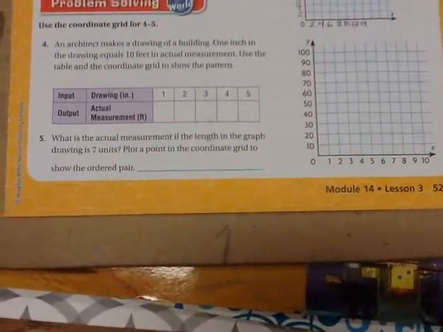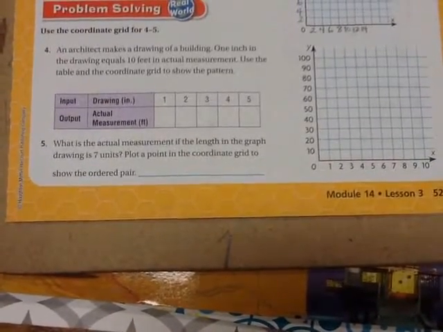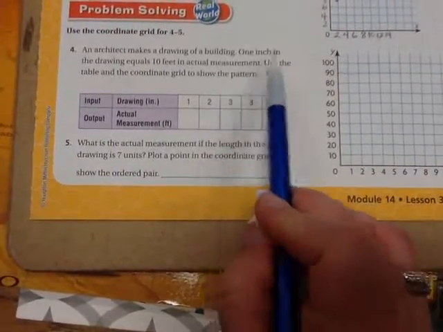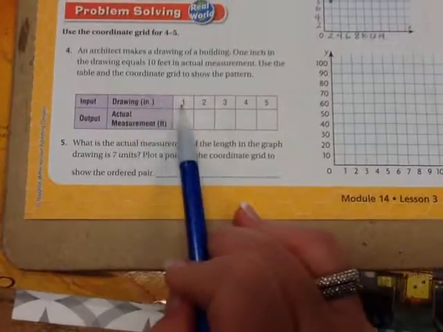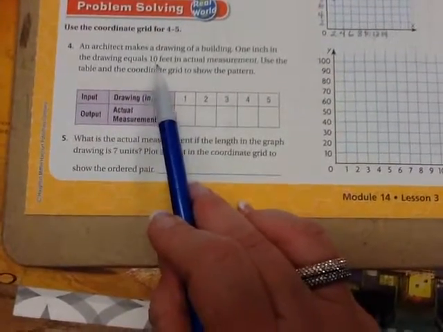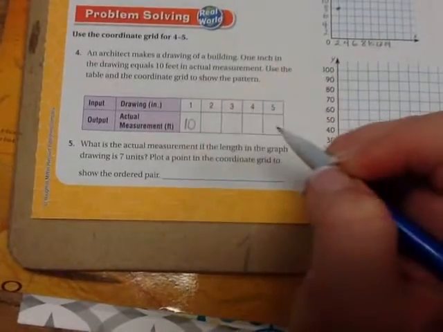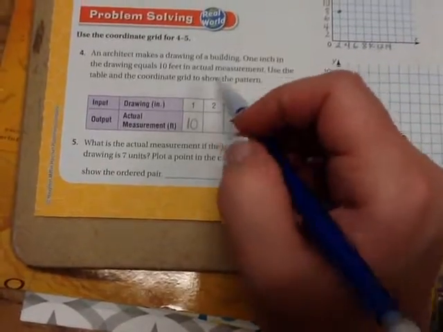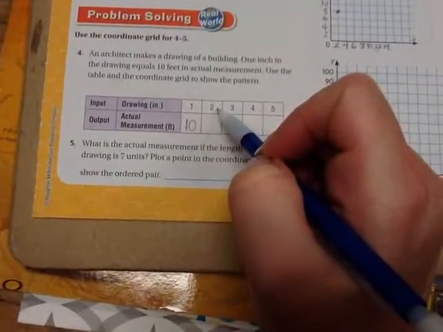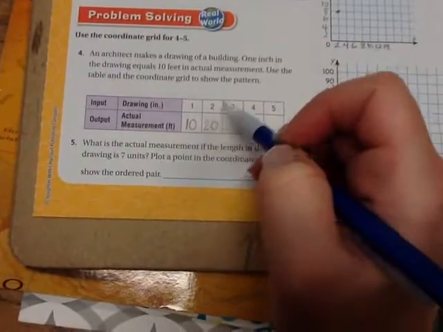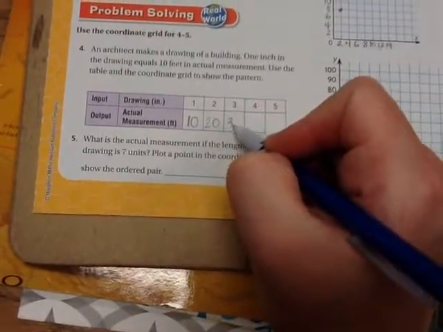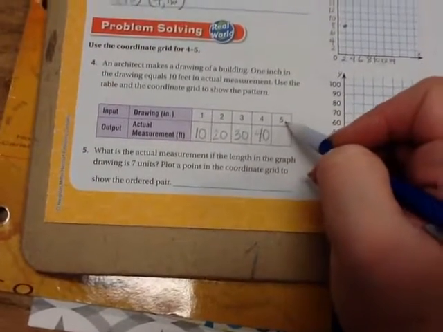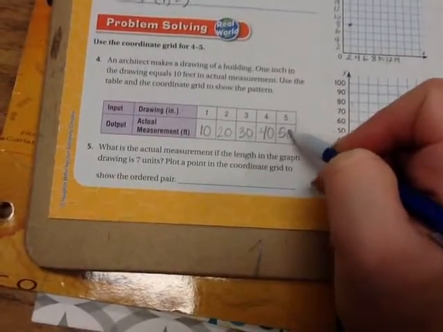All right, number 4, it says an architect makes a drawing of a building. 1 inch in the drawing equals 10 feet in the actual measurement. So literally it's telling you 1 inch in the drawing is 10 feet in the actual measurement. Use the table and coordinate grid to continue. So if 1 is 10, 2 inches is going to be 20 actual feet. 3 is going to be 30 actual feet. 4 is going to be 40 actual feet. 5 inches on the drawing is really actually 50 feet.